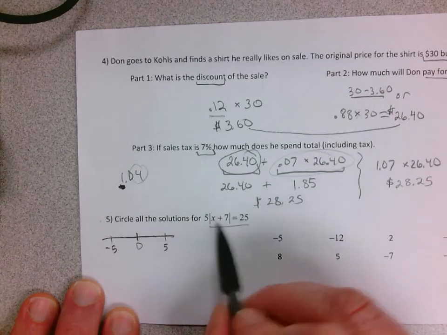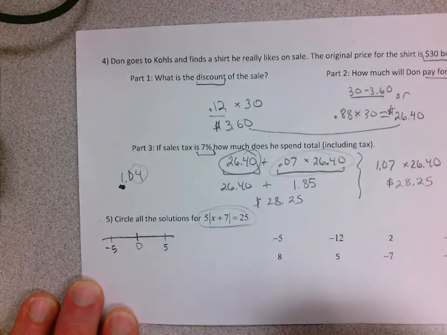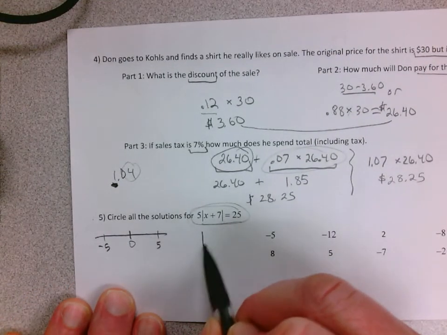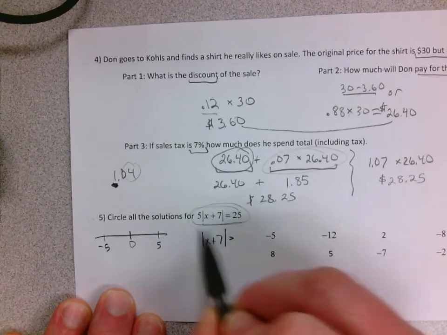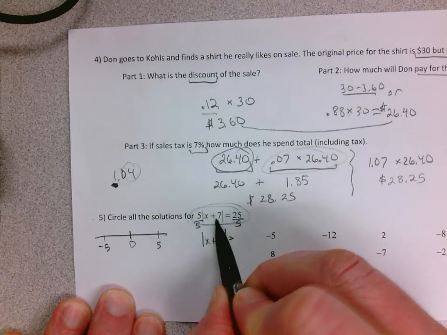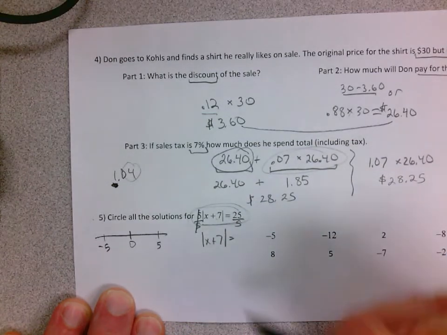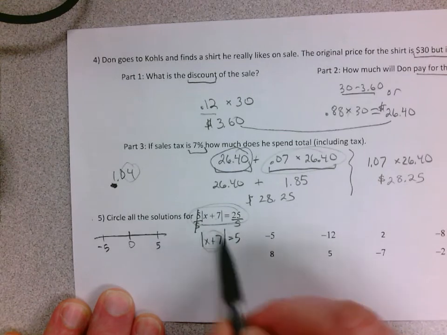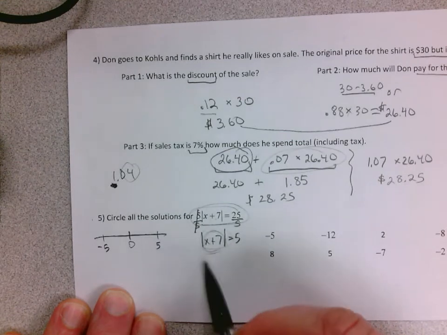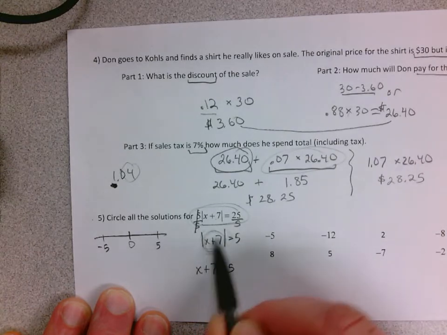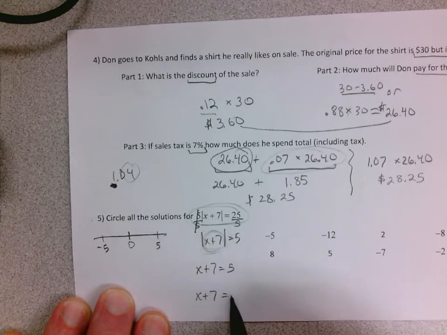So you can figure this out multiple ways. My suggestion would be to get this absolute value by itself. And to do that, I treat it just like any other equation, divide by 5. I can't divide into there, but I can divide on the outside. Divide that by 5. Now I'm looking for something that makes this equal to 5 and something that makes this equal to -5, because 5 and -5 both have an absolute value of 5.